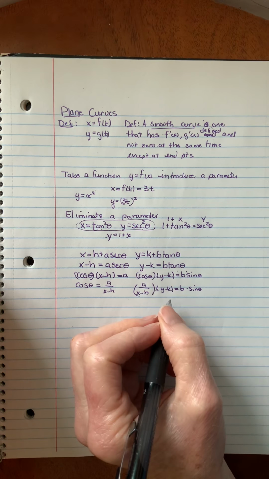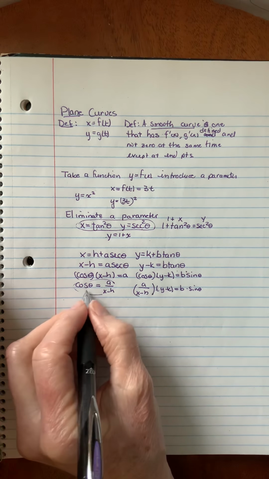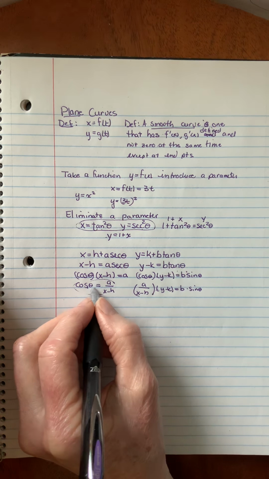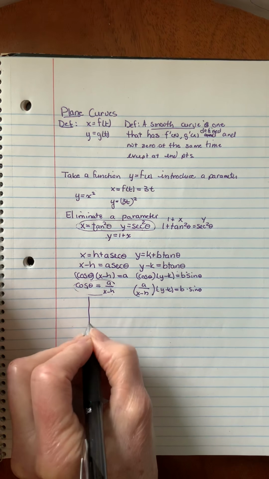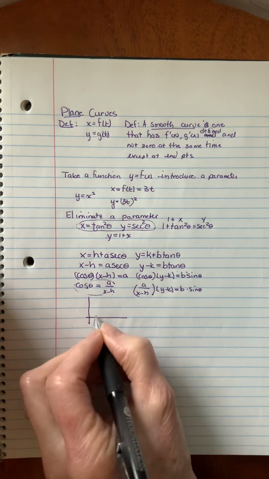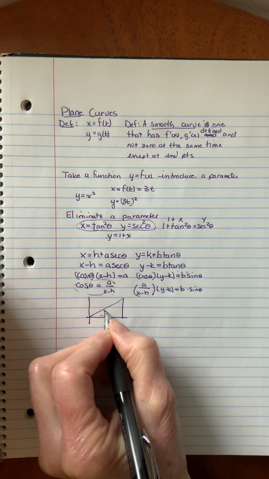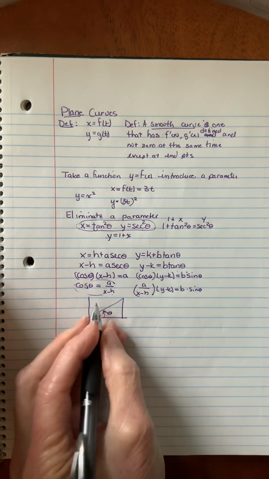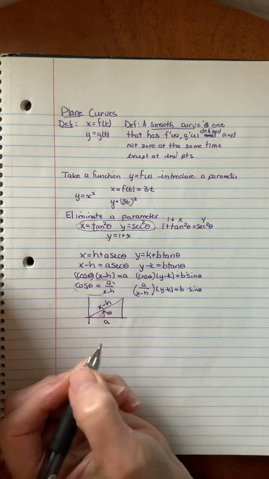Now another thing that I want to do is look at this. I like trig, so I'm going to do something with this. Cosine is adjacent over hypotenuse. So I'm going to build a triangle in the first quadrant. Here is my theta. If this is the adjacent side, it's a, and here's the hypotenuse, which is x minus h.